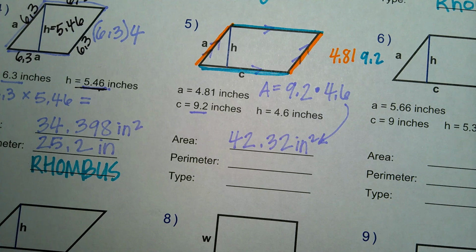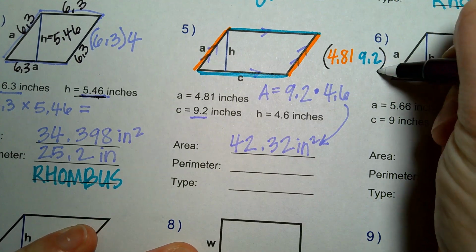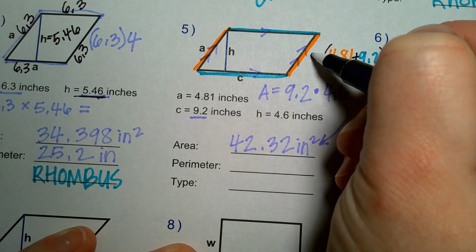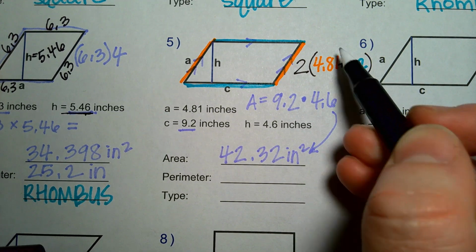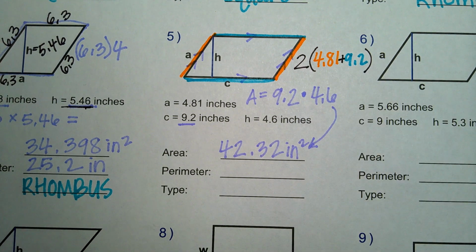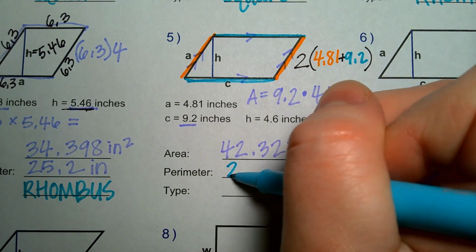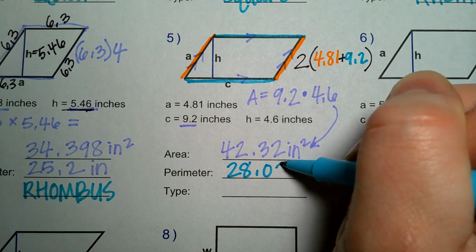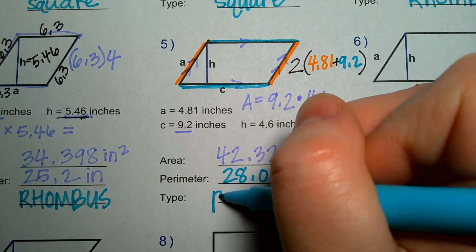We could also use the perimeter formula. And I'm going to write it all in colors here. Remember, we're just taking both of those sides times 2. So we could just rearrange that and add them together first and then multiply that whole number by 2. And what does that give us for our perimeter? 28.02. Perfect. 28.02 inches.